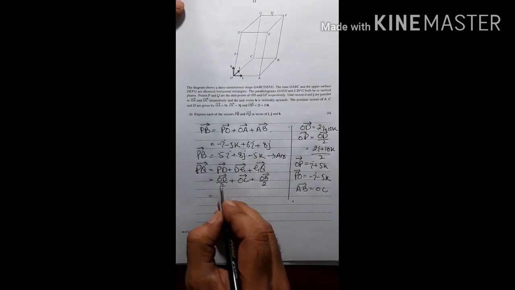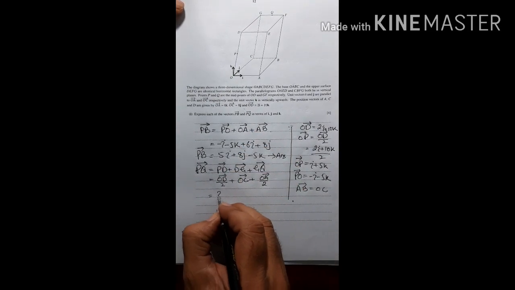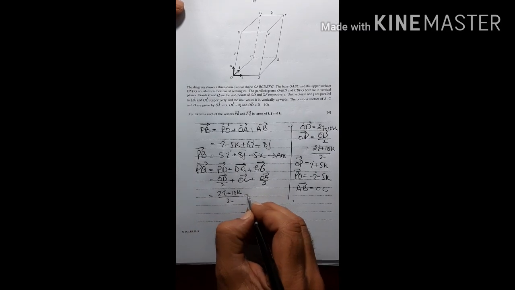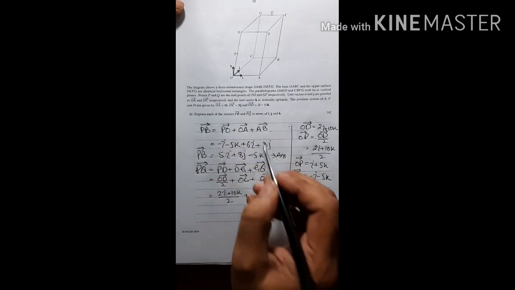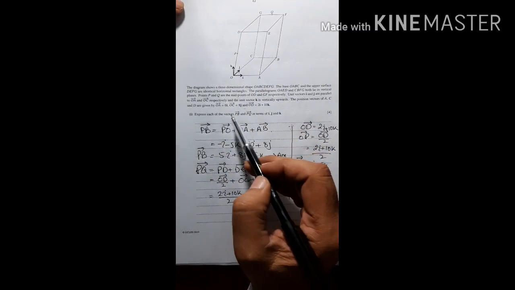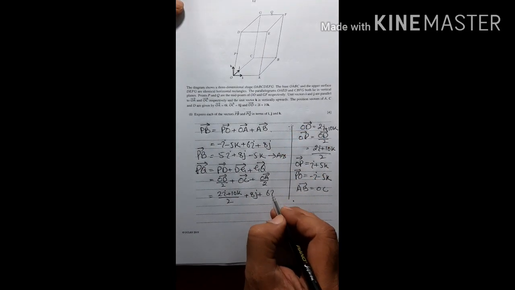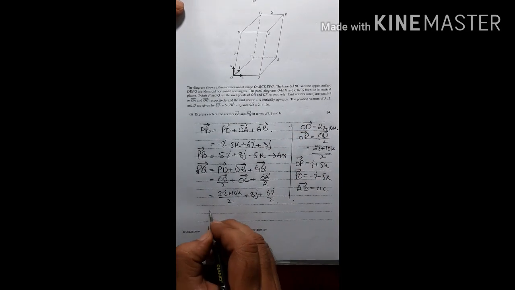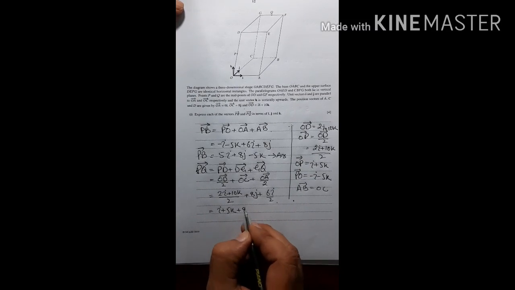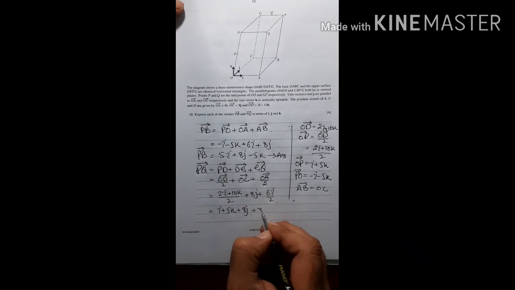So OD is 2I plus 10K over 2, plus OC is 8J, and plus OA is 6I over 2. So this will be I plus 5K plus 8J plus 3I.